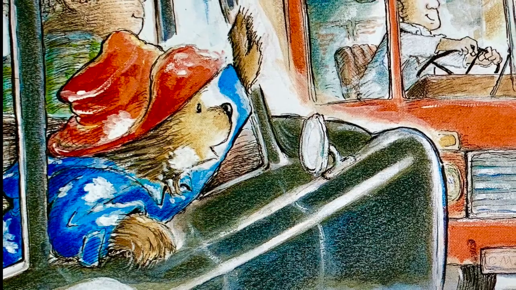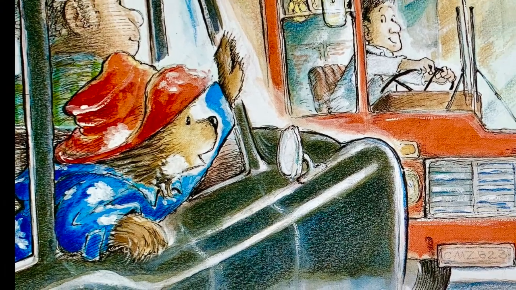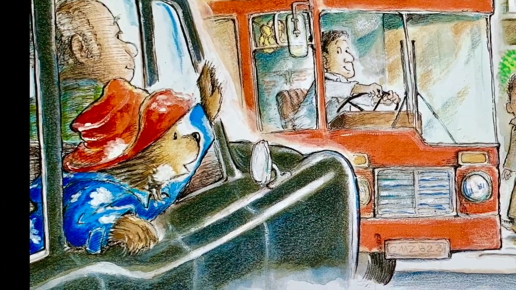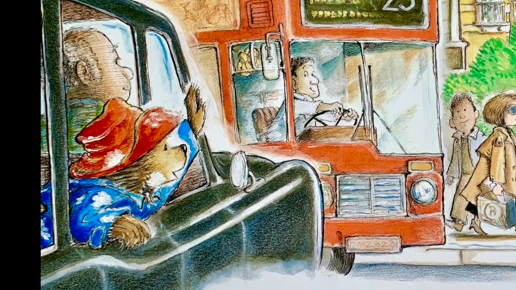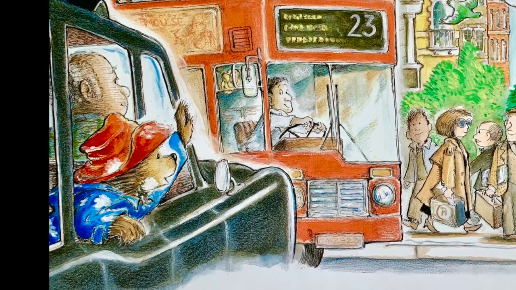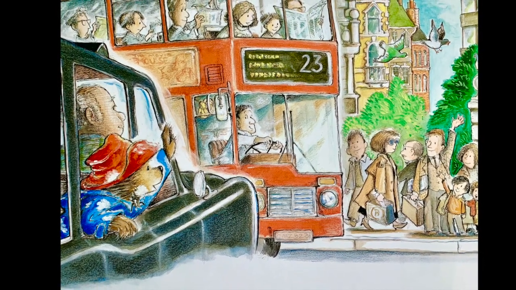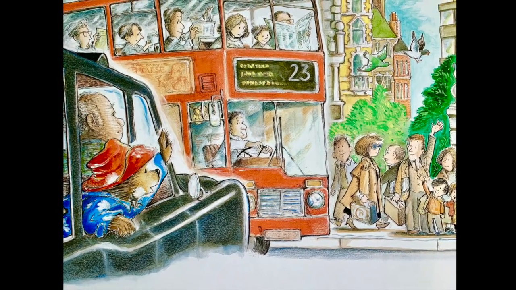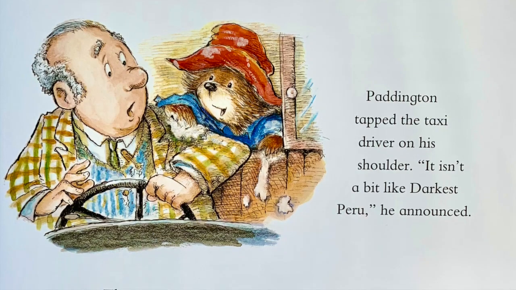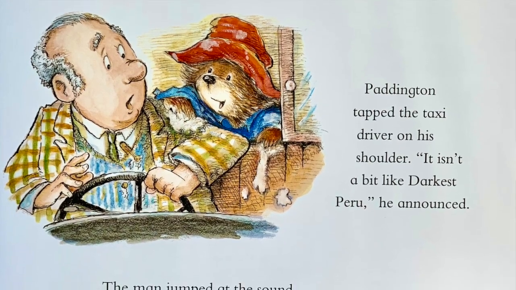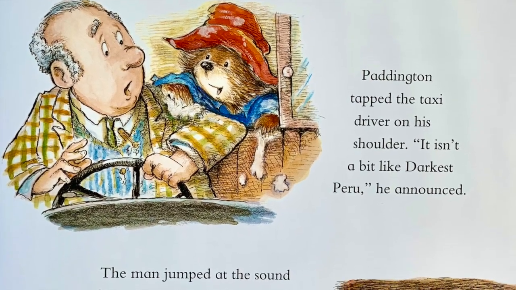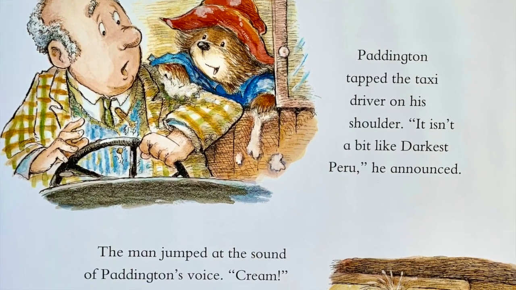The sun was shining as they drove out of the station, and there were cars and big red buses everywhere. Paddington waved to some people waiting at a bus stop, and several of them waved back. It was all very friendly. Paddington tapped the taxi driver on the shoulder. "It isn't a bit like Darkest Peru," he announced.